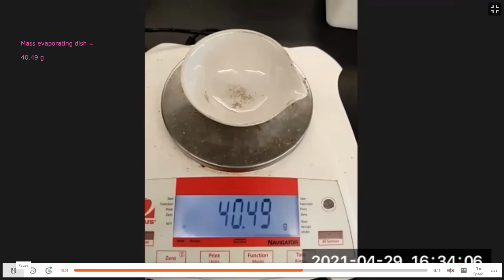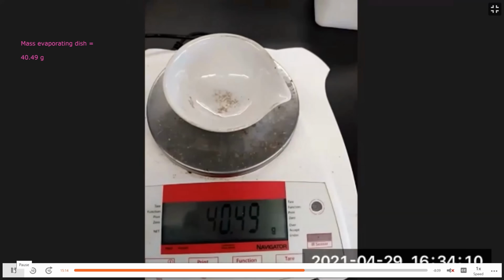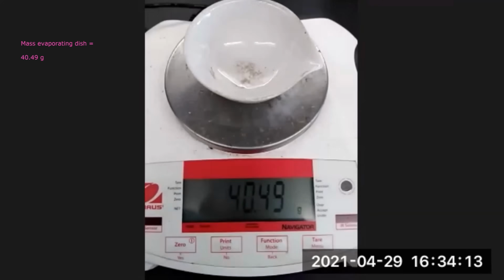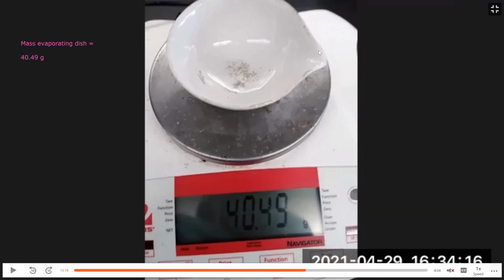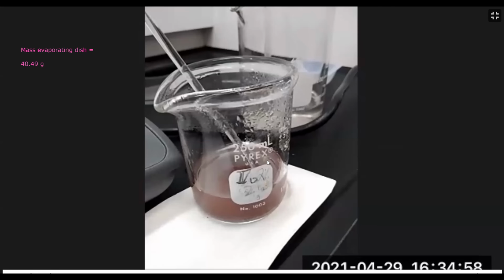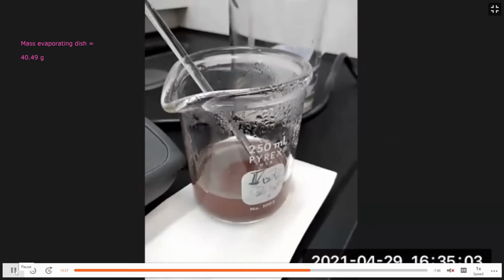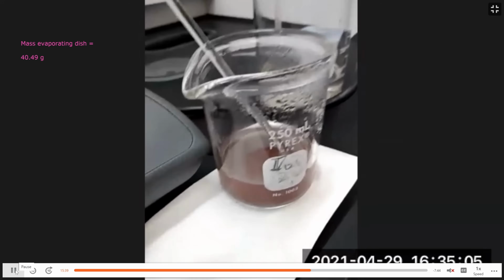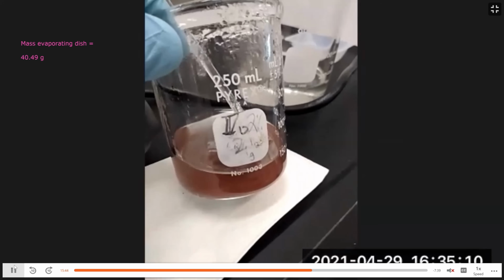And so we're going to have to wash the copper now and place it into the evaporating dish. We need to wash the copper and transfer it from the beaker to the evaporating dish. So you can see the copper in the beaker.